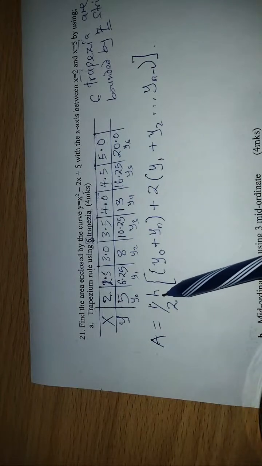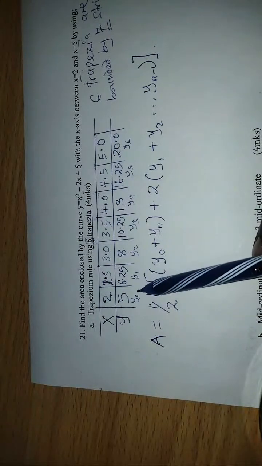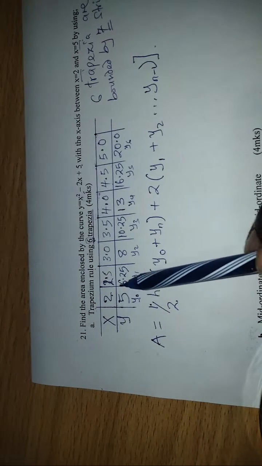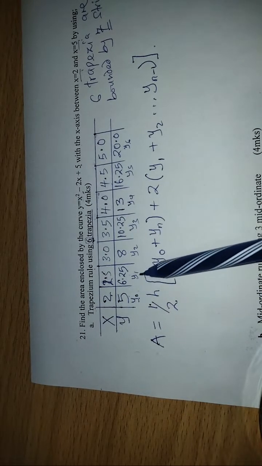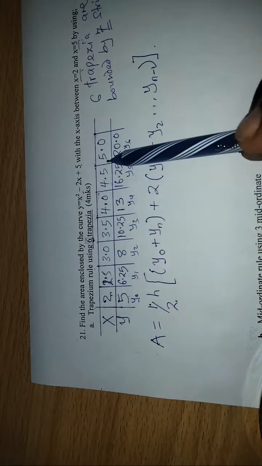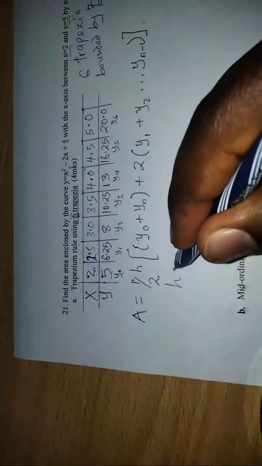Therefore, f is a constant multiplied by h. h is the interval from one value of y to the next, or rather the heights of these trapezia. From one height of a trapezium to the next, we have a uniform height. In this case, we have it as 0.5, the intervals of x. Therefore, we can say that h is the intervals of x.